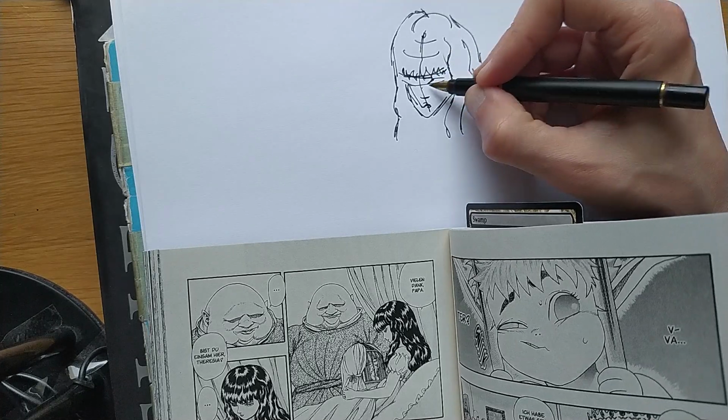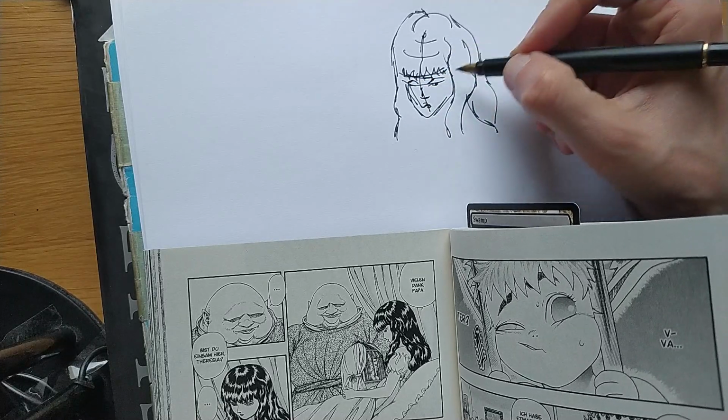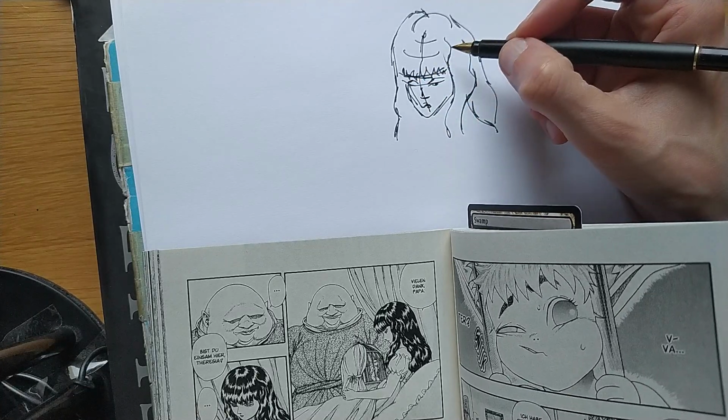And here she has her eyes, and this one's in black and white.